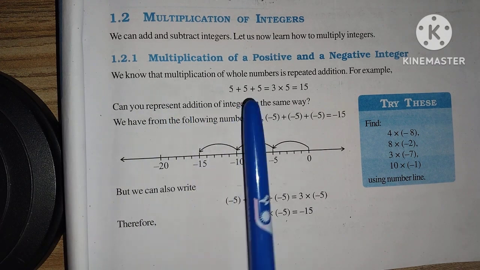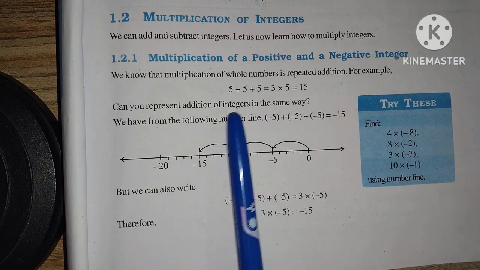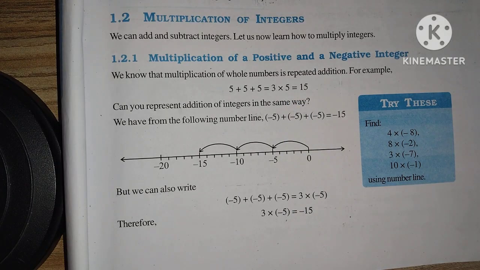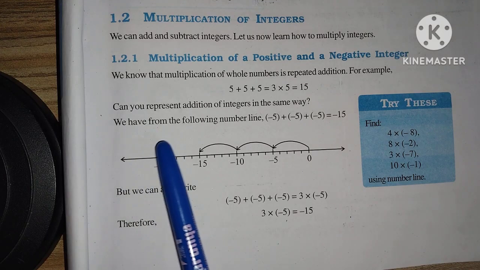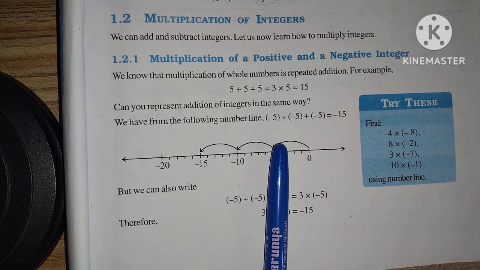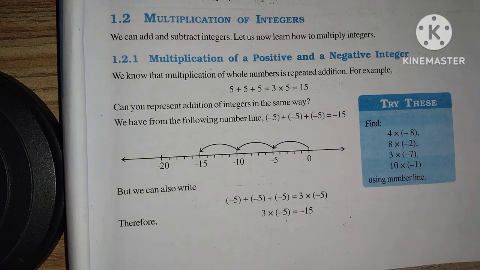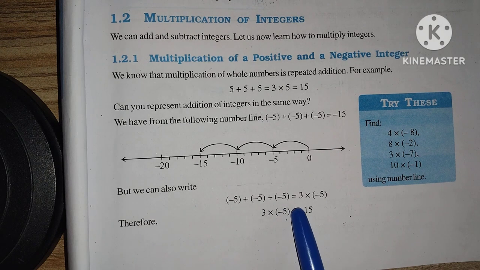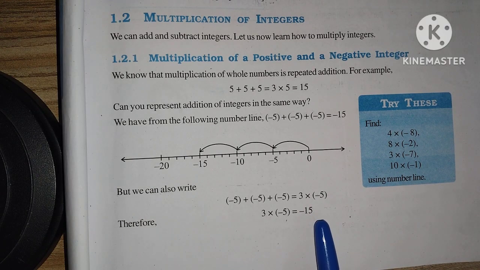We know that multiplication of whole numbers is repeated addition. For example, 5 plus 5 plus 5 is equal to 3 into 5, which is equal to 15. Can you represent addition of integers in the same way? From the following number line, minus 5 plus minus 5 plus minus 5 equals minus 15. But we can also write it as 3 times minus 5, which is equal to minus 15. Therefore 3 into minus 5 is equal to minus 15.